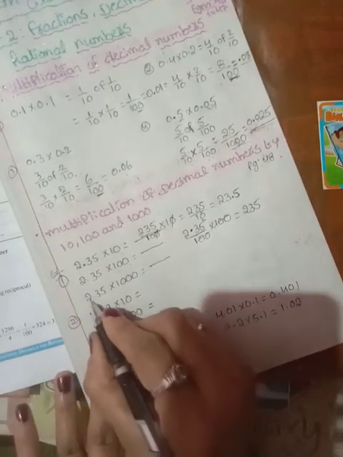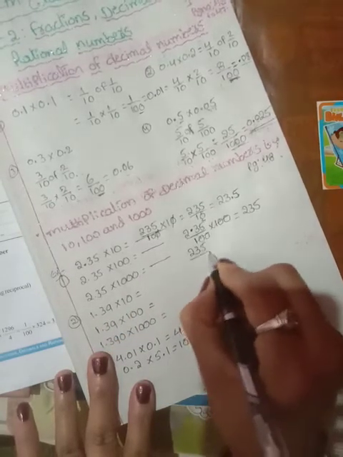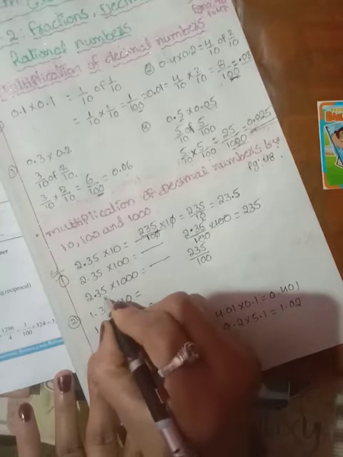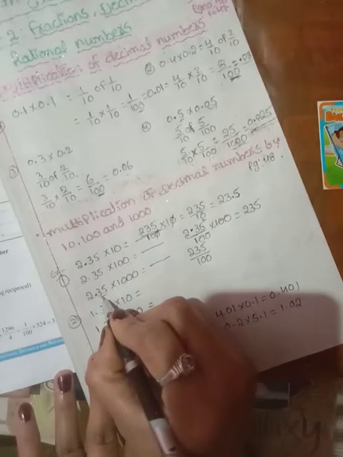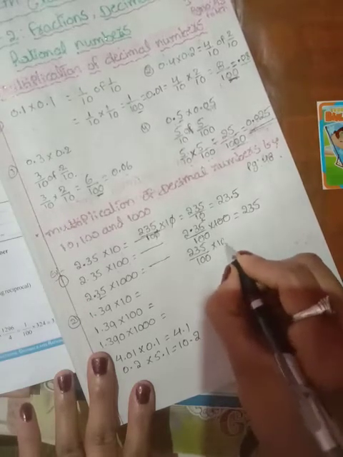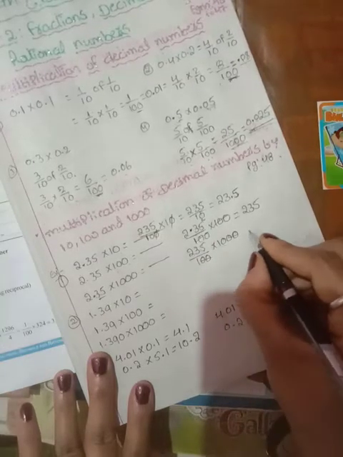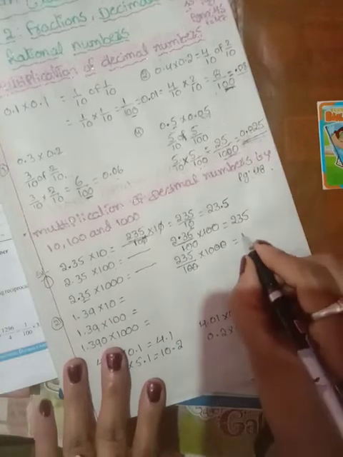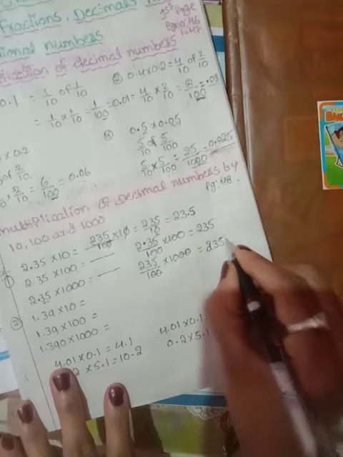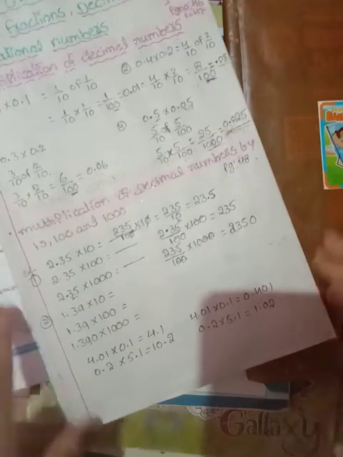Next is 2.35 cross 1000. Remove the decimal point. After the decimal point, how many digits are there? 2 digits only. So that's 235 by 100, cross 1000. The 100 cancels. And how many zeros are left? Only 1. So that's 235 cross 10, which means 2350 only. But there is no decimal point.